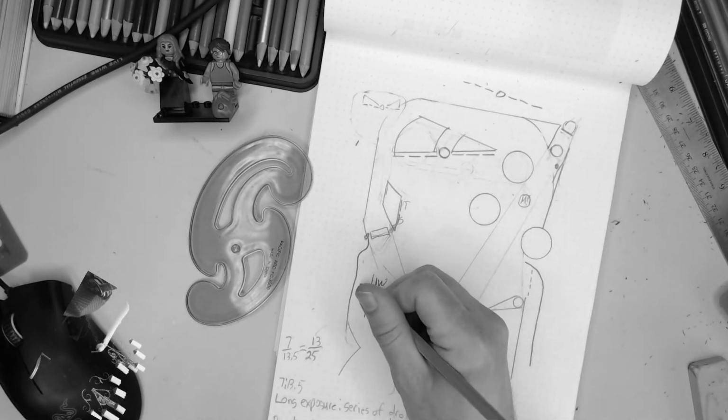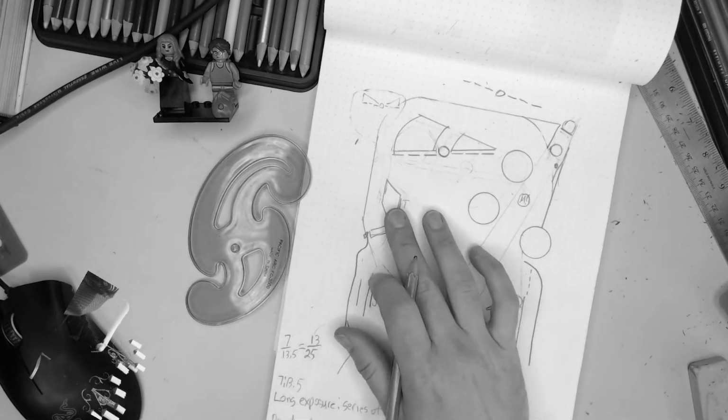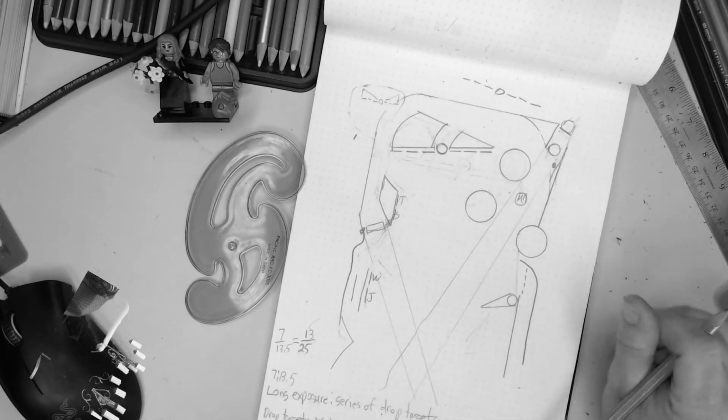So let's say we put a roll over here. We've got the spinner there for detecting things that way.